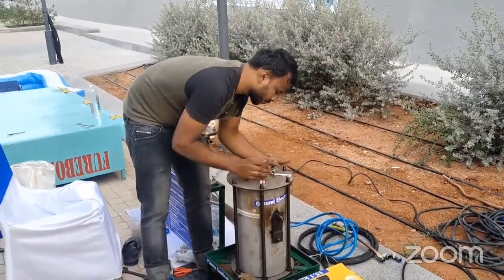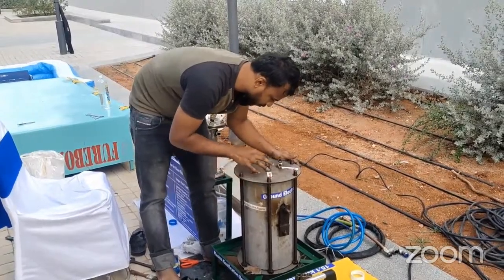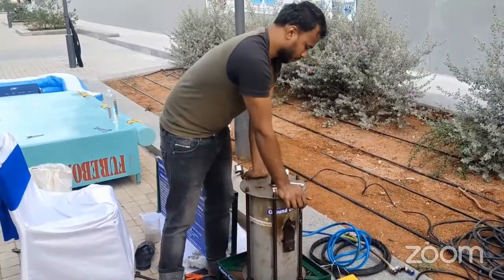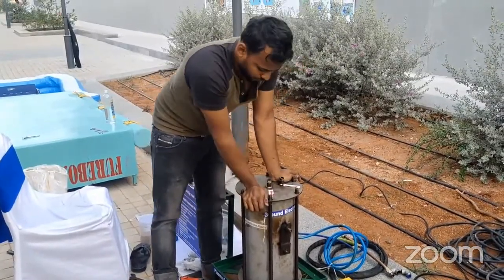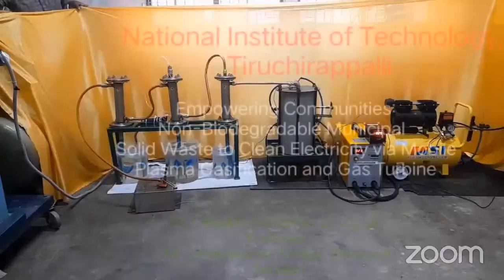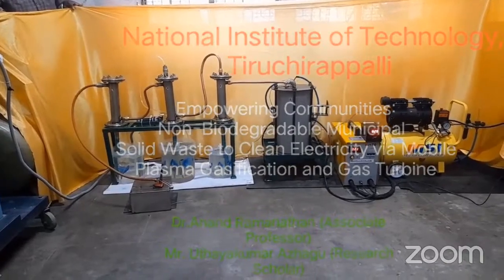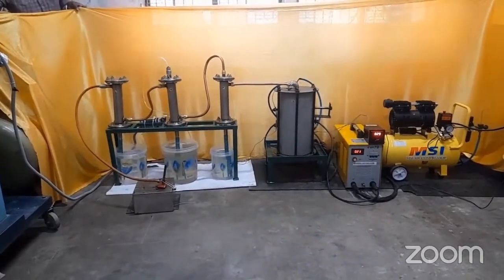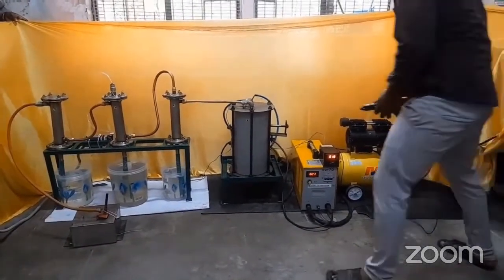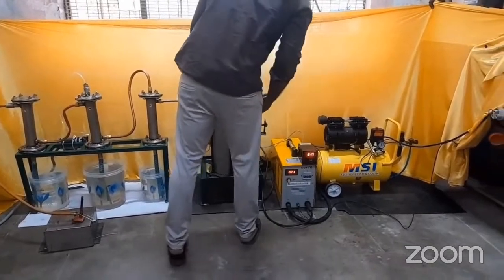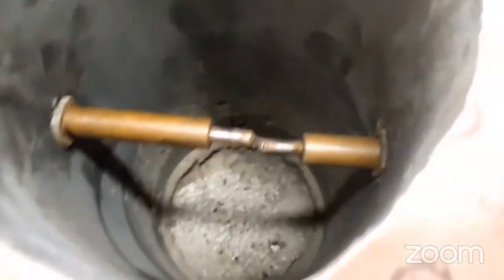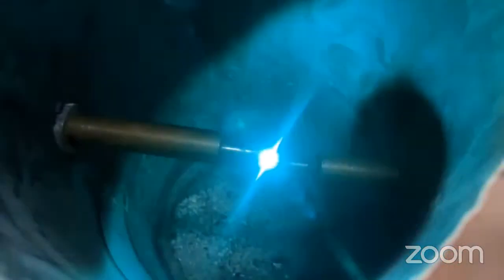The reactor is batch type. If you feed it continuously, then it will run continuously. The complete setup. The electrode arrangement.